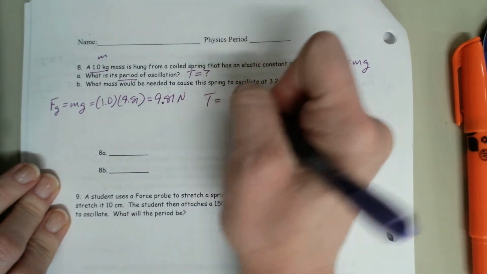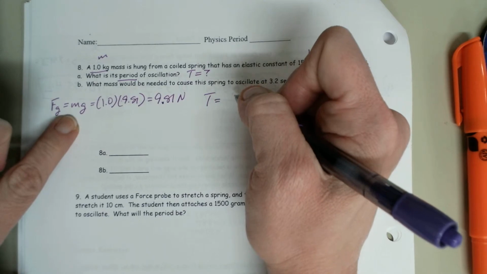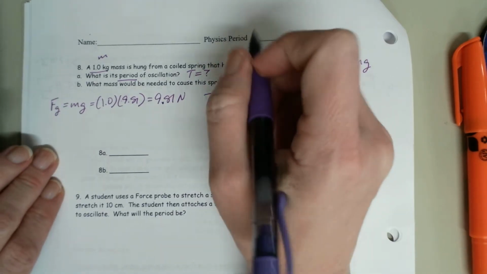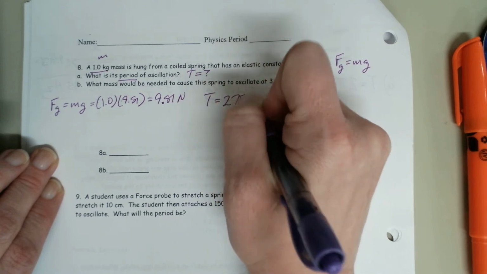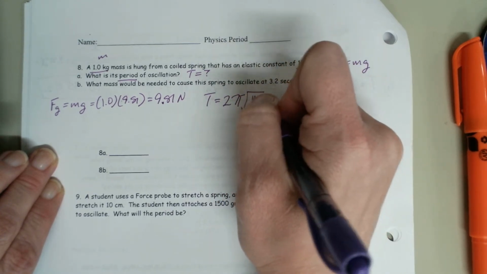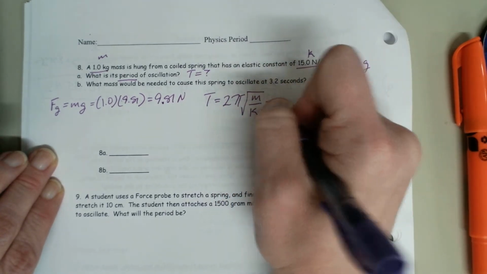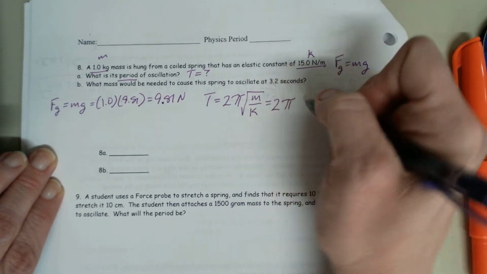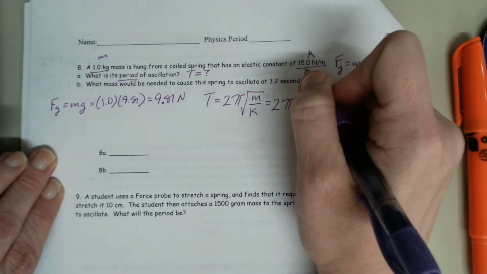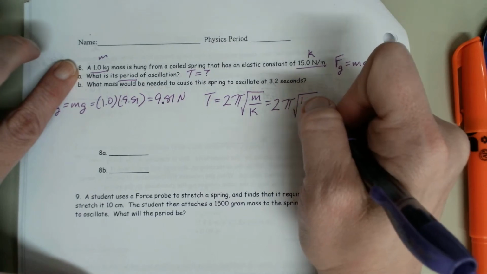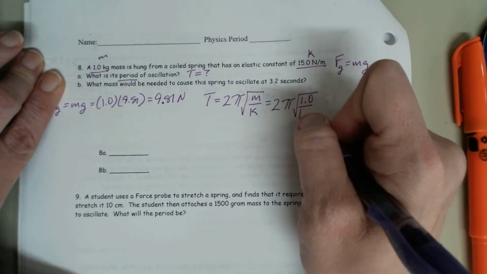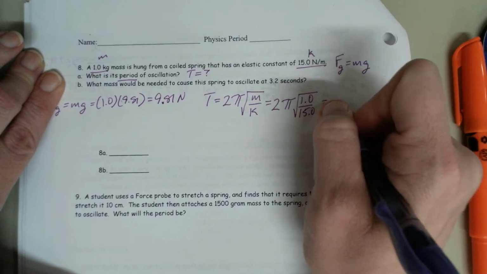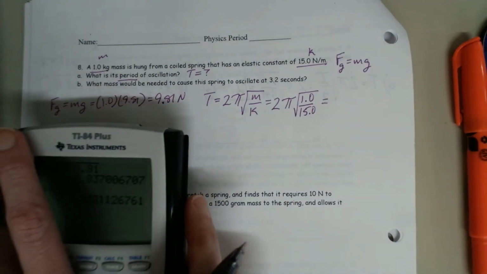T equals, you're going to need to do this in your lab though, so I kind of wanted to give you an example of what you're doing before I turn you loose to the PhET lab. T equals 2 pi square root m over k. So you just plug that in. Your m is in kilograms, so it's 1.0 over, your k is already in newtons per meter, so that's good, 15.0.